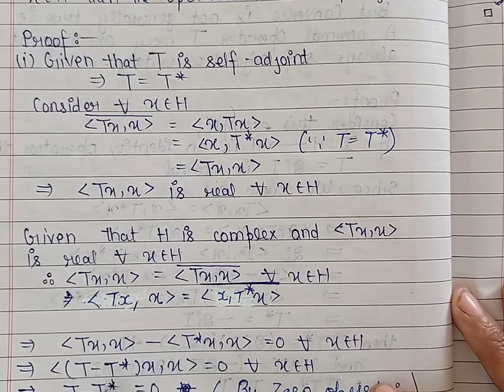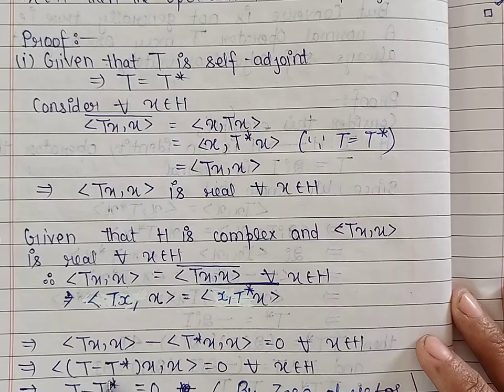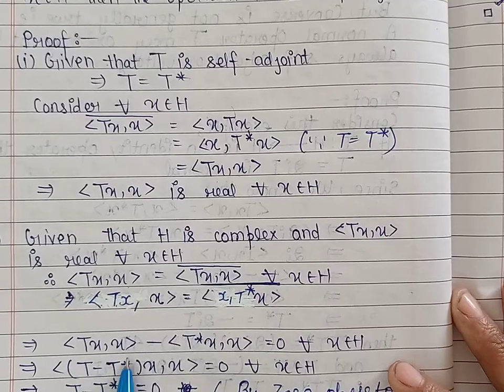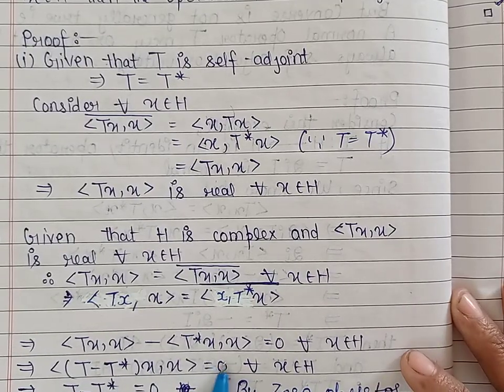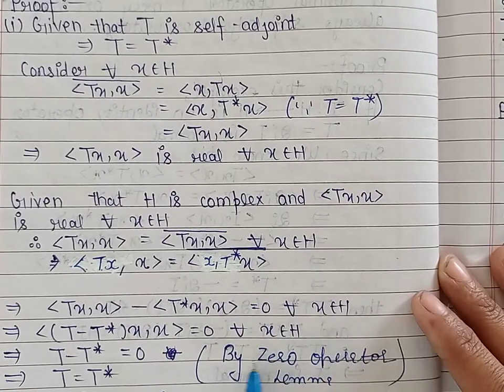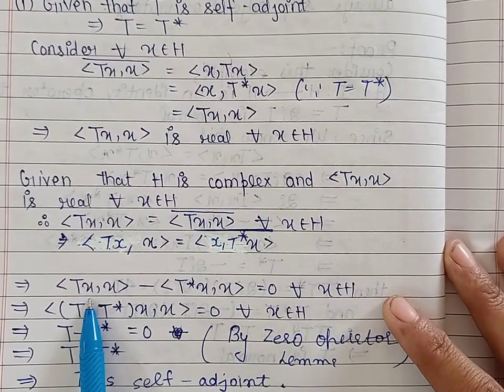Now this can further be written in this form by using the properties of inner product. Now we can use the zero operator lemma. According to the zero operator lemma, if the inner product of Qx with x is 0 for every x belonging to H, then the operator Q itself is 0. So here this is a bounded linear operator, and because this condition is true for every x belonging to H, by the zero operator lemma this operator itself must be the zero operator.